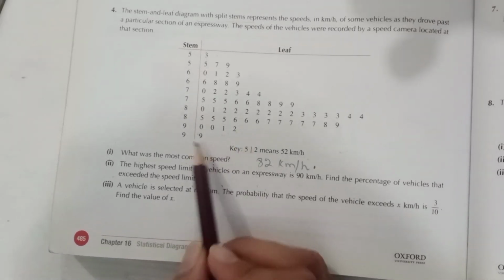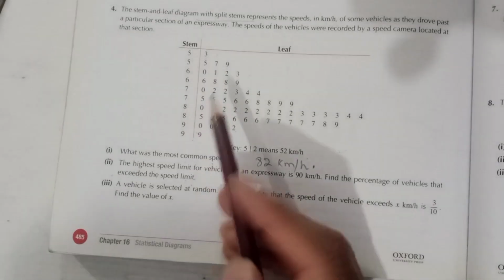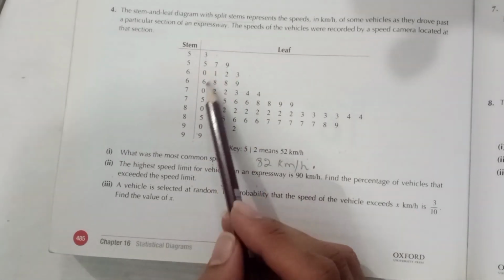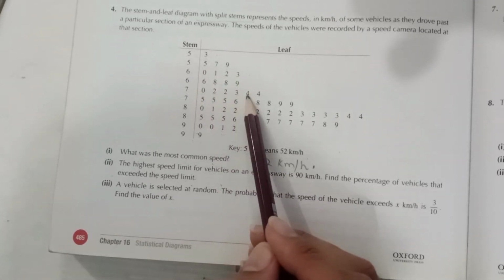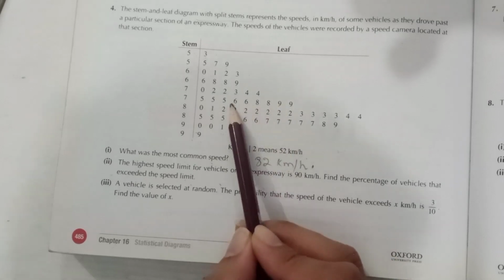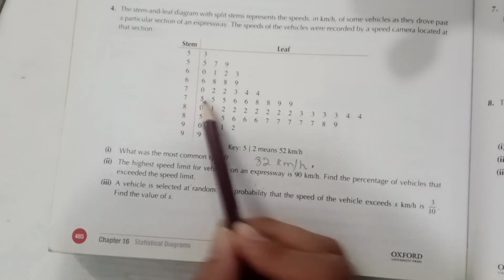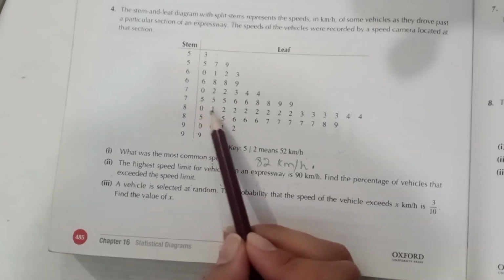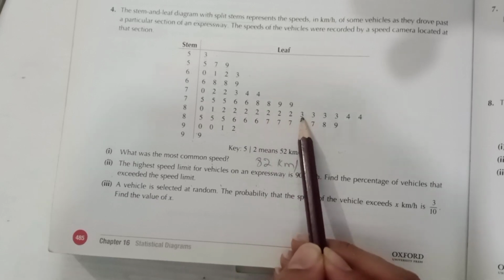The values are 3, and the total number of vehicles is 1, 2, 3, 4, 5, 6, 7, 8, 9, 10, 11, 12, up to 18, 19, 20, 21, 22, 23, 24, 25, 26, 27, 28, 29, 30, 31, 32, 33, 34, 35, 36.